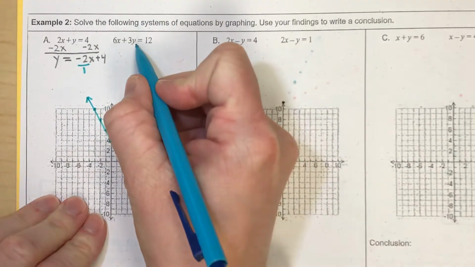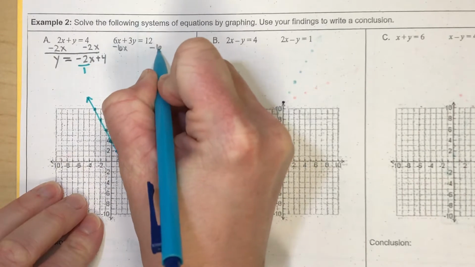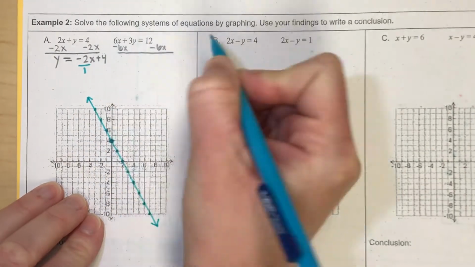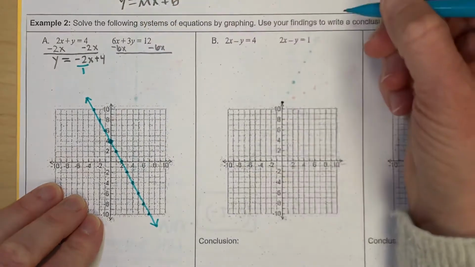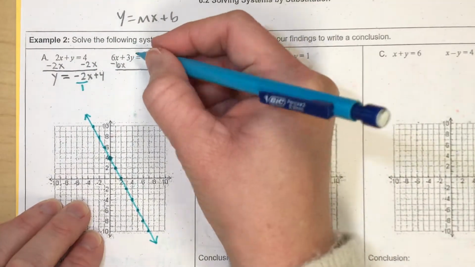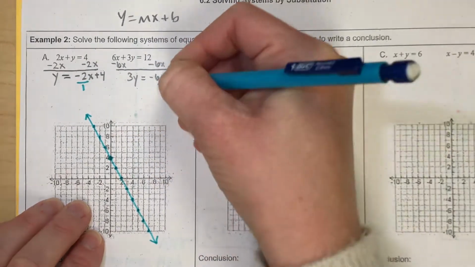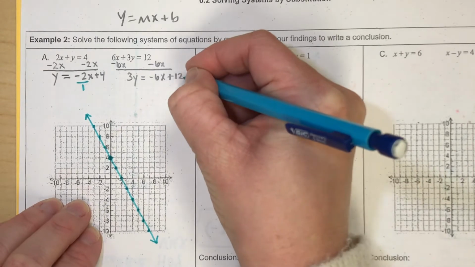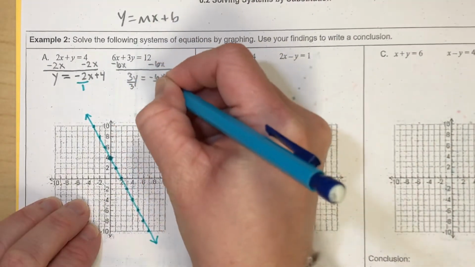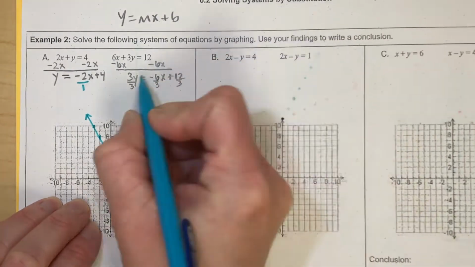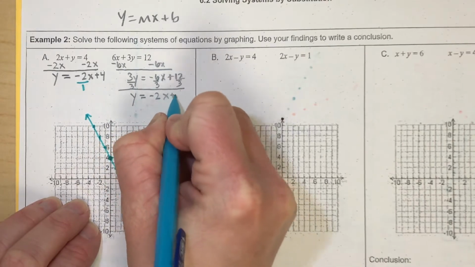Now to solve for y in the second equation here, again I need to move my 6x term back over to the right side, because I want it to look like y equals mx plus b. So that's the format I'm going here. And now I'm going to have 3y equals that negative 6x. That's why I want that term in the front here, plus the 12 in the back, because I want it to look like that format for graphing. And then divide by my coefficient on that y, which was the number 3. And so I will graph y equals negative 2x plus 4.